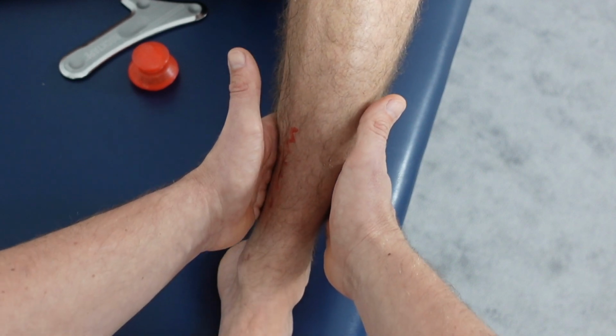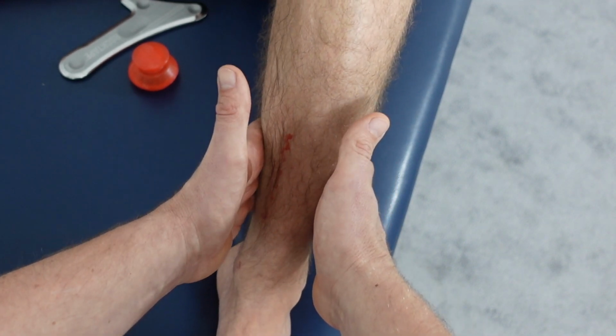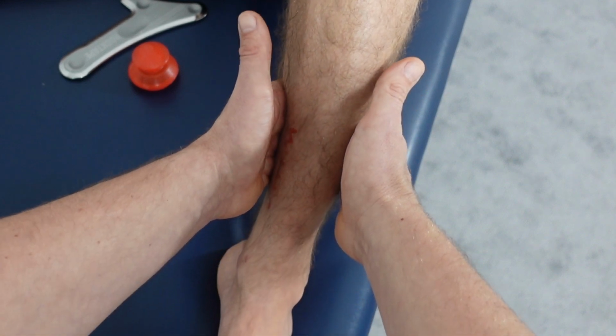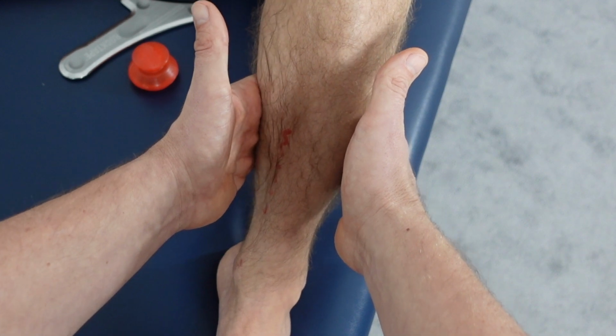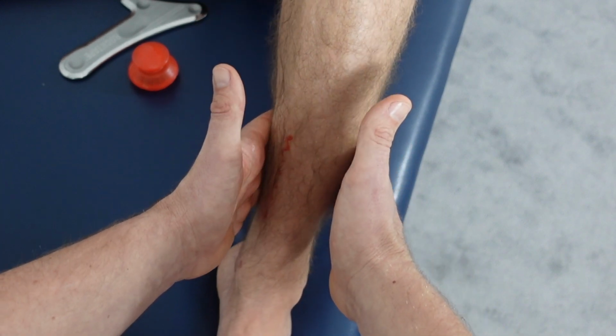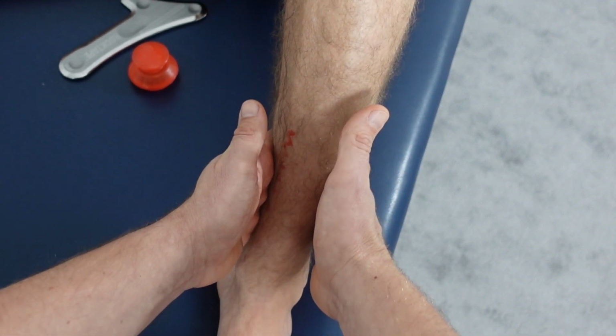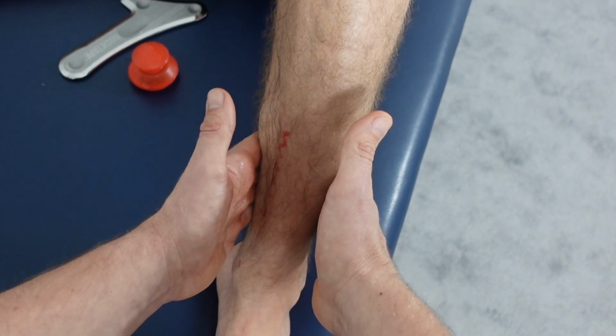And before I started this, I put a little bit of oil onto the skin. That's not necessary for this technique, because I'm locking into the skin and pulling the soft tissue forwards, but it'll become more useful as I show you the next 2 techniques.